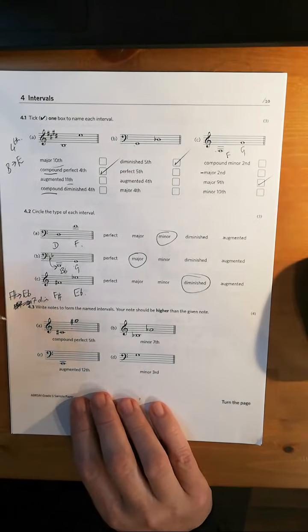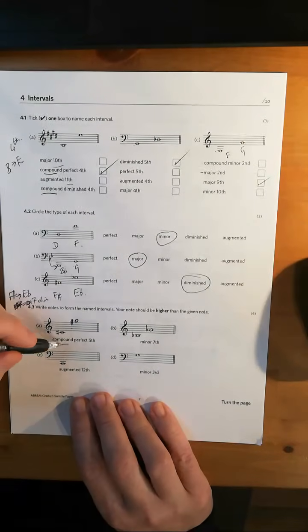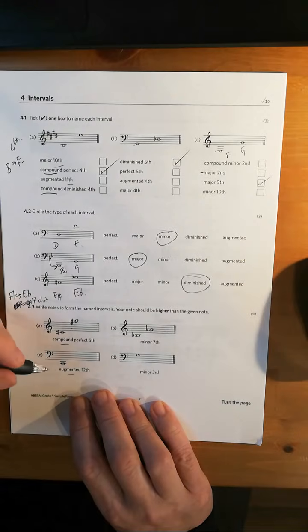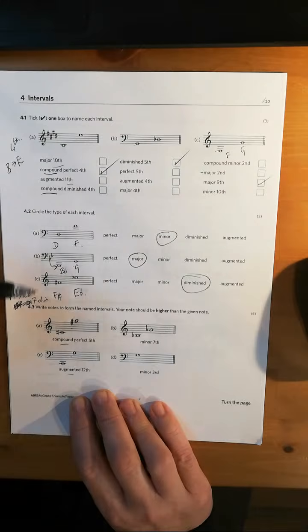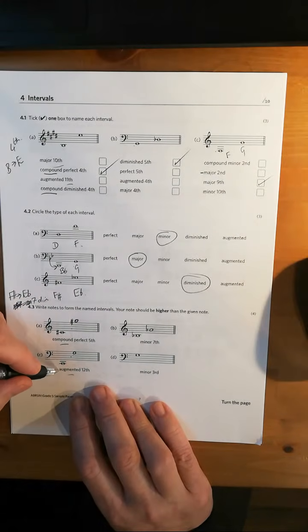All right, some people prefer to use the phrase compound, but it seems like you have to use augmented or compound. So an octave from that is C. So there's an octave, 8, 9, 10, 11, 12. It's a G of some kind. Okay, but what sort of G? If it's augmented, now in this case, C to G would be perfect.